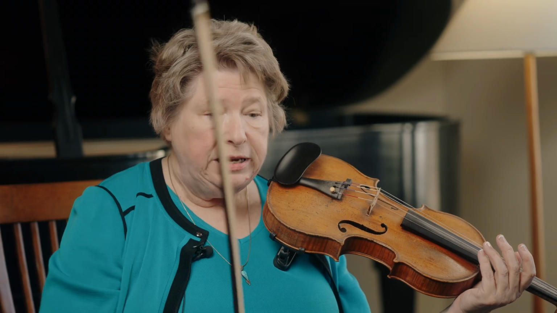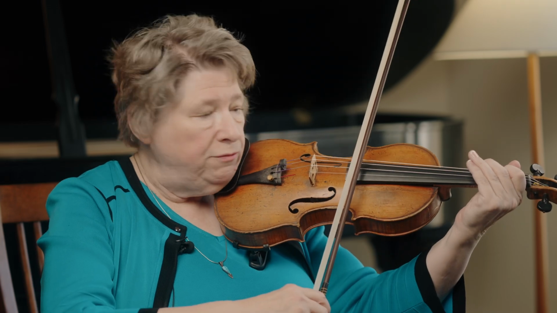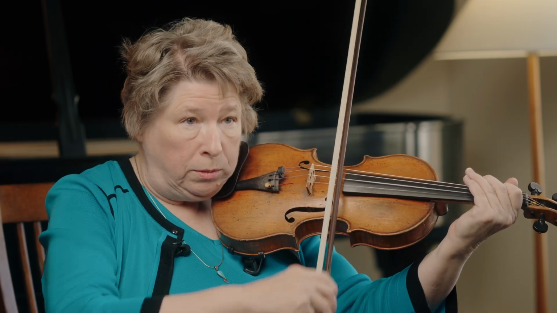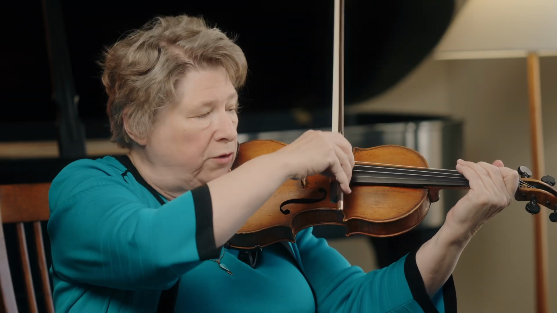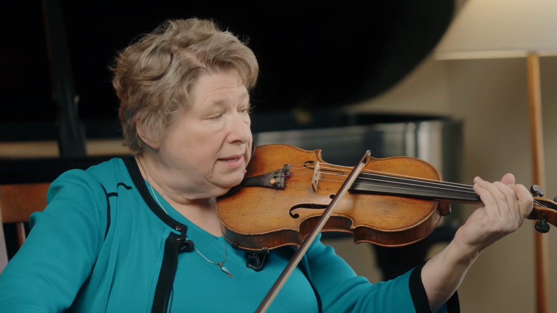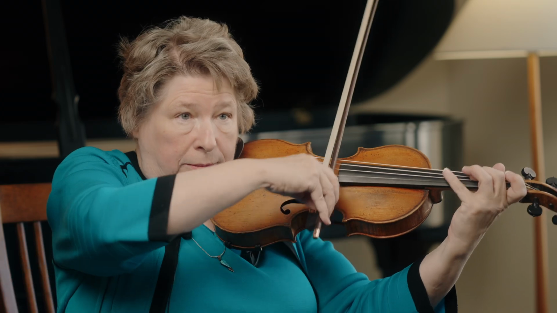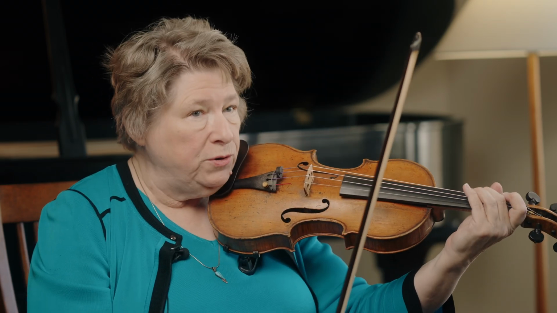So very often, if I'm playing a piece where I have an F sharp, I relate the F sharp to the E string, two-fourths away. So then in that case, I can say, I sound pretty happy, right? Hear that wide major third?